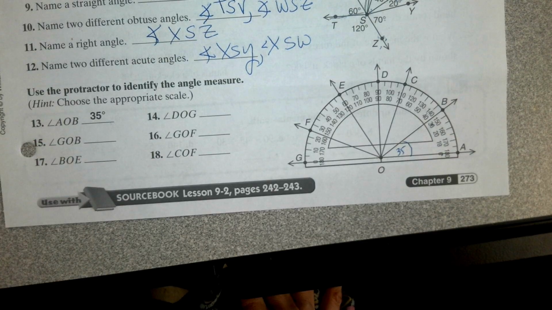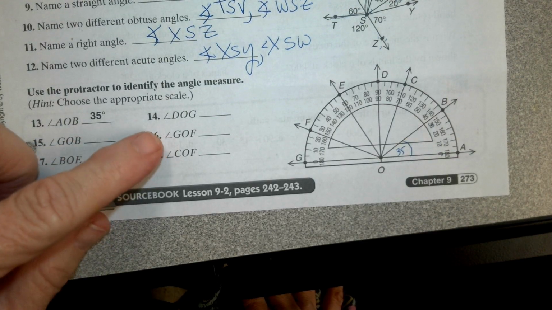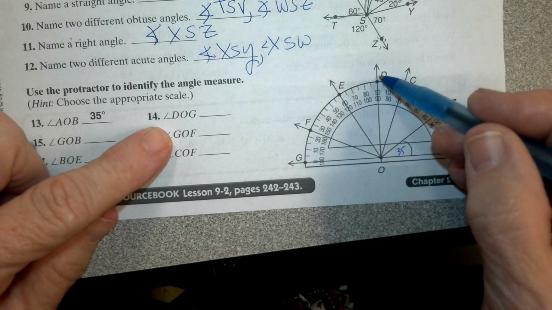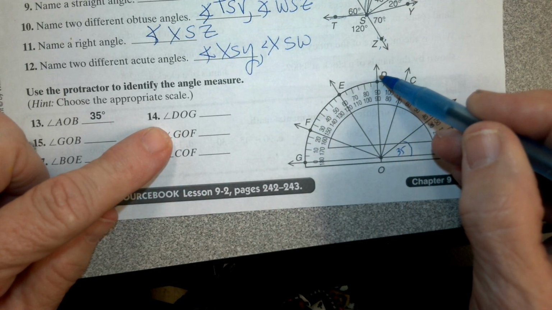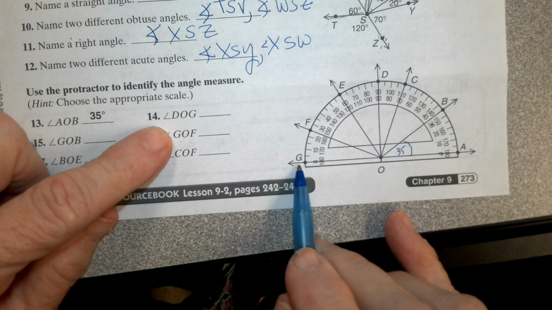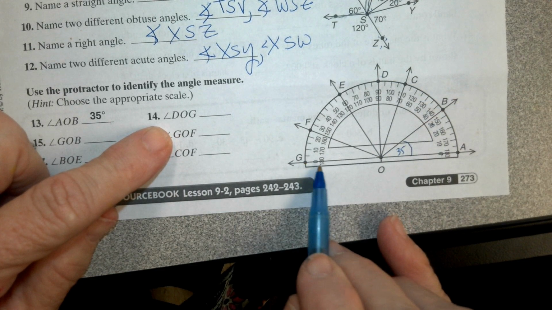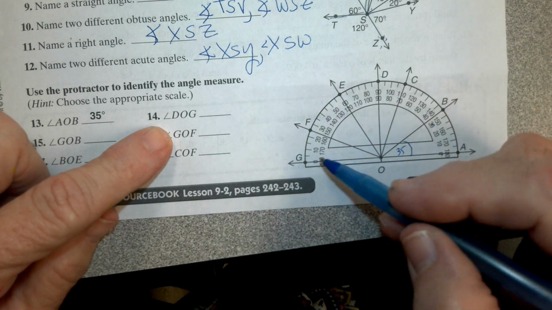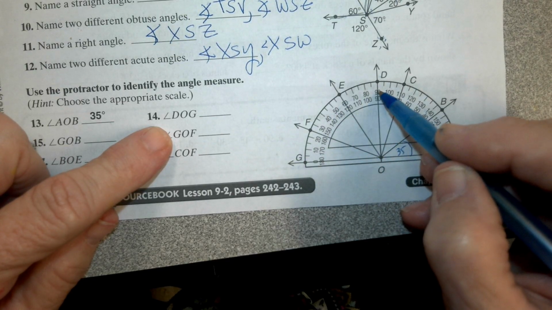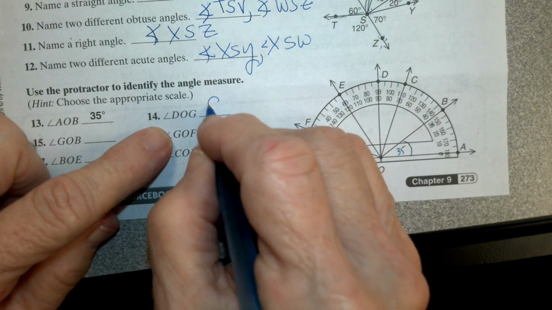Then let's name, I'll do dog. Okay. So let's do the dog. So it's D. Oh, this one's easy. Okay, hold on a second. D, O, G. I can kind of tell, but I'm going to start at the 0 and then go around until I get to that Z. 10, 20, 30, 40, 50, 60, 70, 80. What is it? 90. It is a 90 degree.